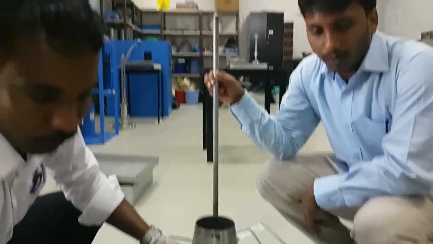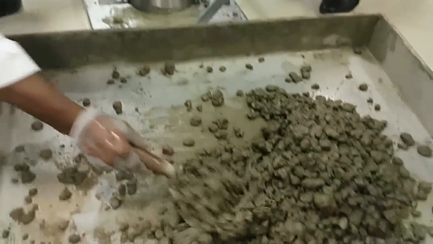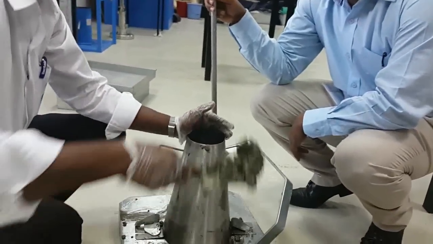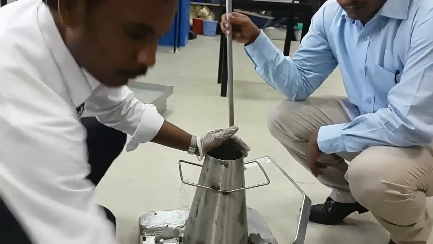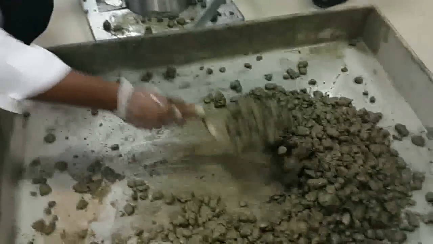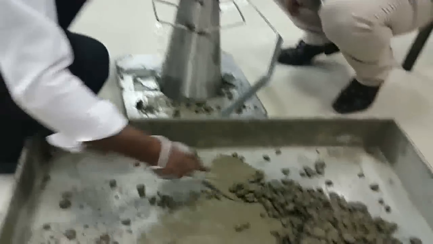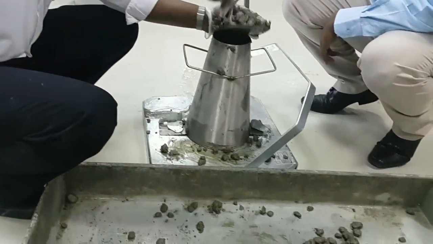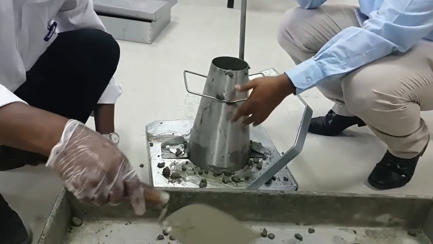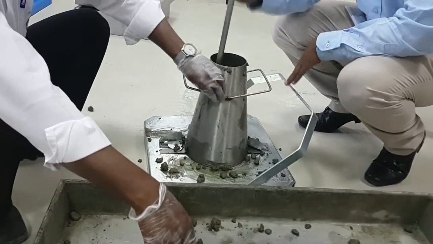Now fill again the remaining 1/3 layer. When you fill up to 1/3 layer again, tap it with 25 times.